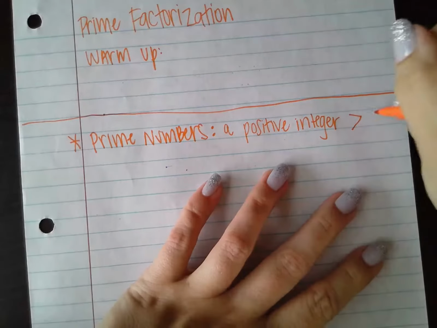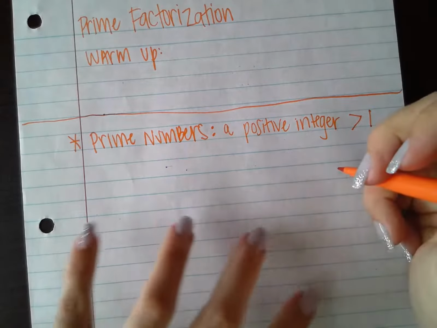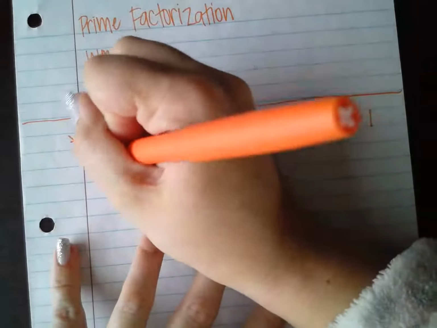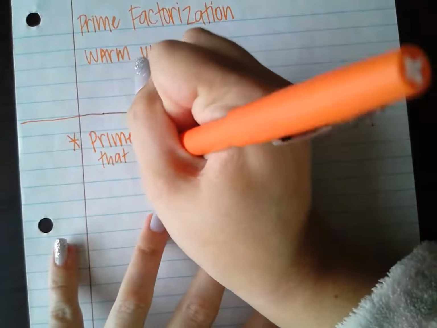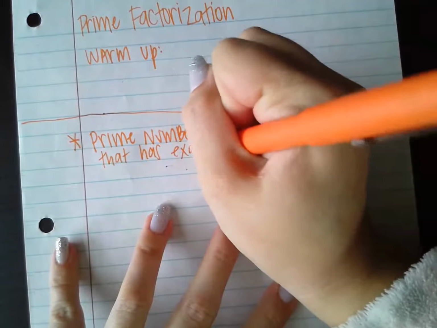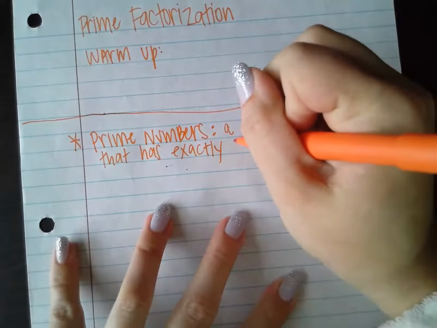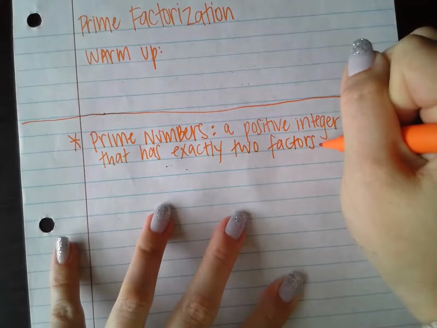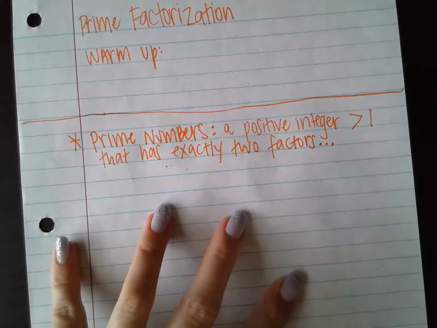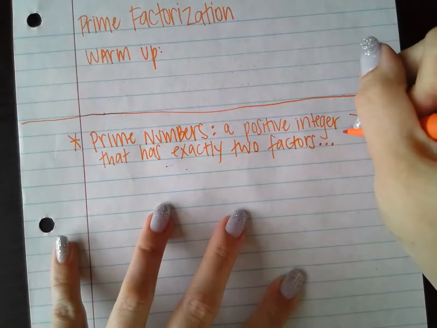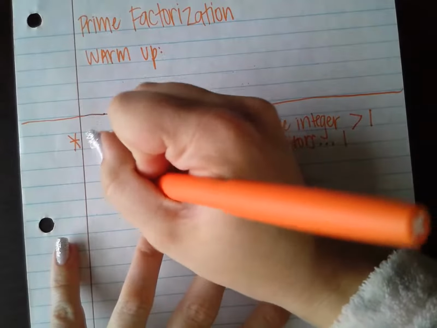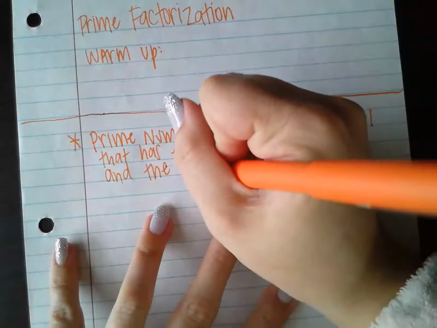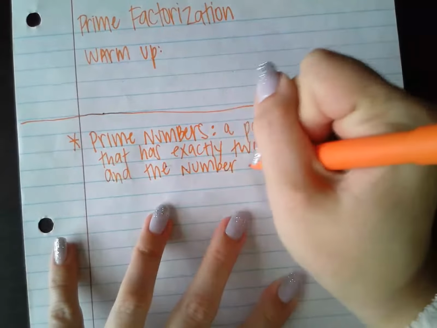A positive integer greater than 1 that has exactly 2 factors. And then I'm going to put a dot, dot, dot. The 2 factors are 1 and the number itself. So 1 and the number itself.